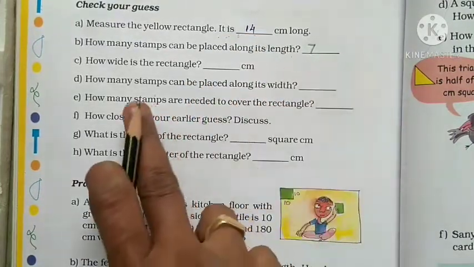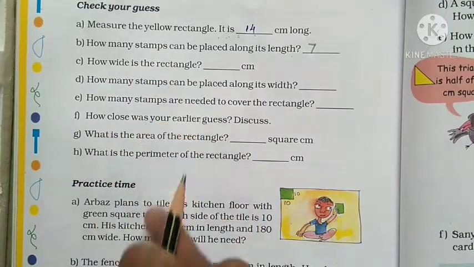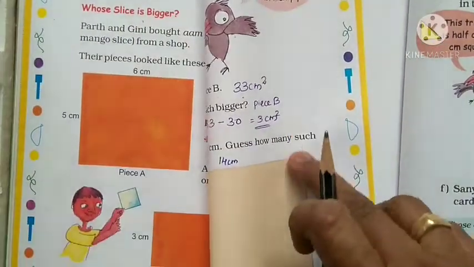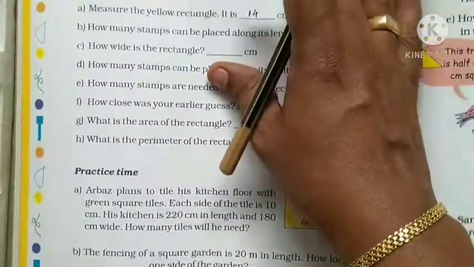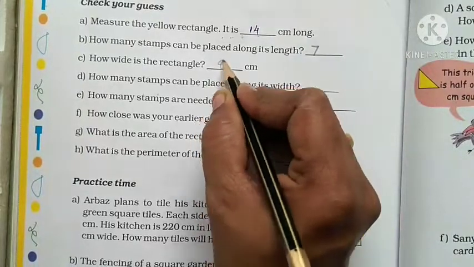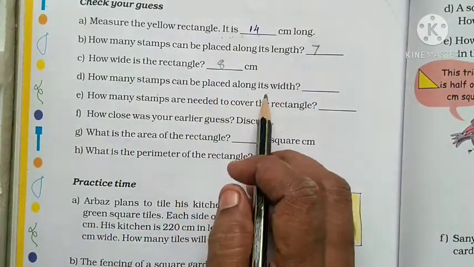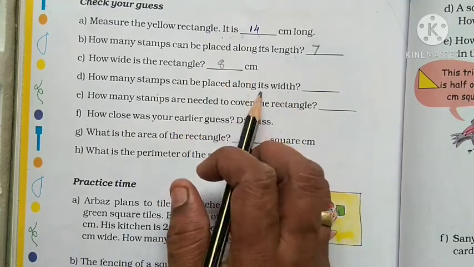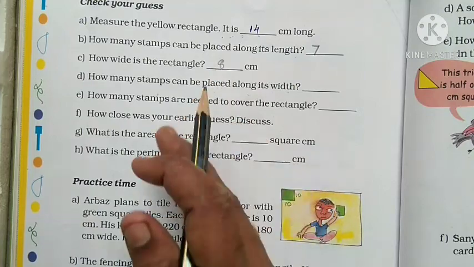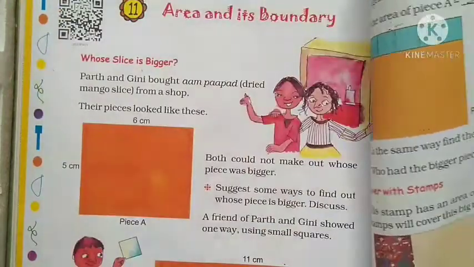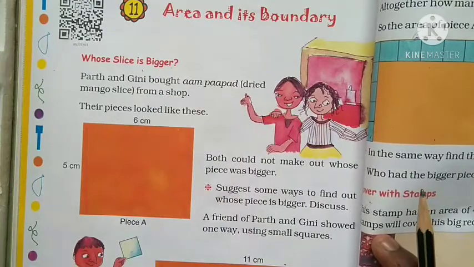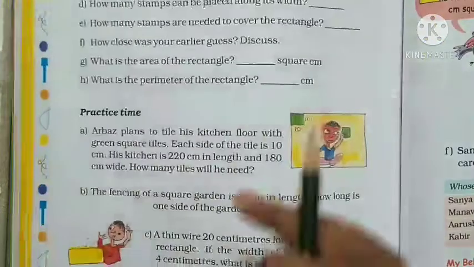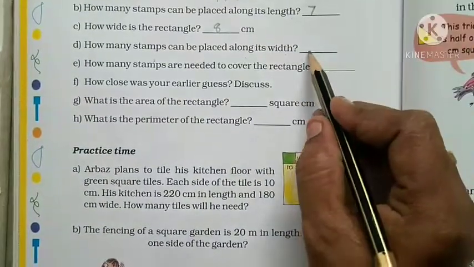Understand? 7 stamps. How wide is the rectangle? So what is the width of this rectangle? Yes, we have to know, that is 8 centimeter. So how many stamps can be placed along its width? The stamp's width is 2 centimeter. So how many stamps do we need to cover that width? Using this stamp to cover this width, how many stamps do we need? 4 stamps.